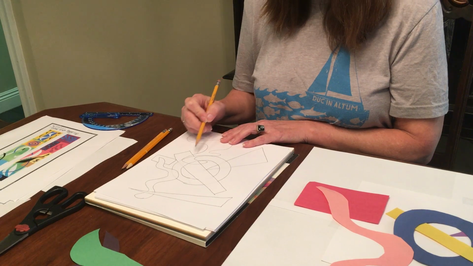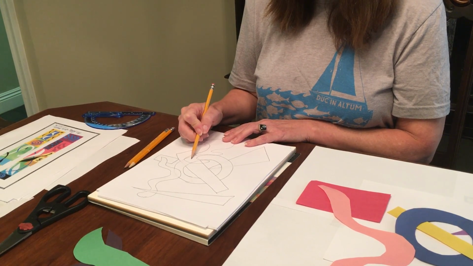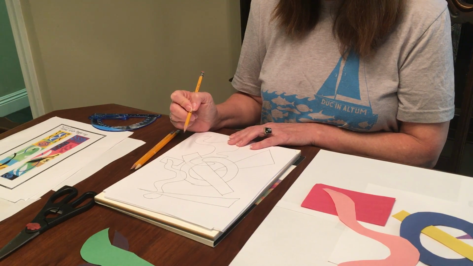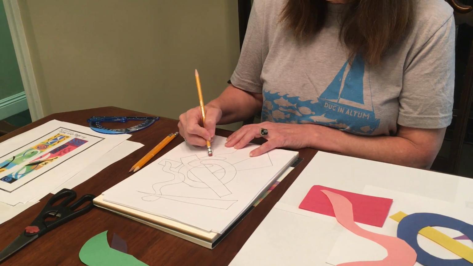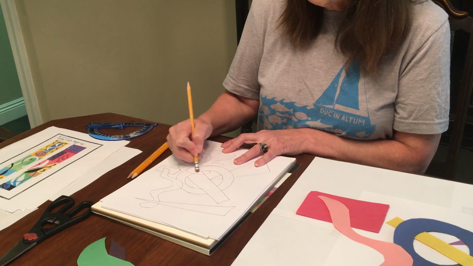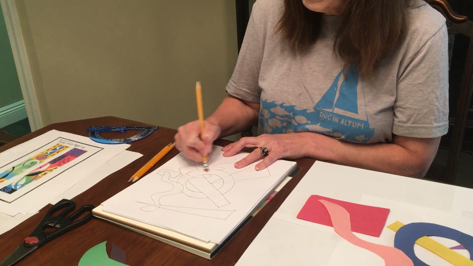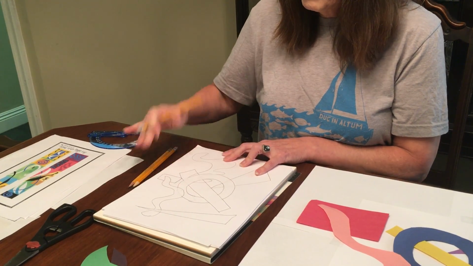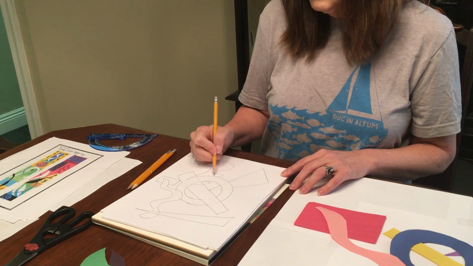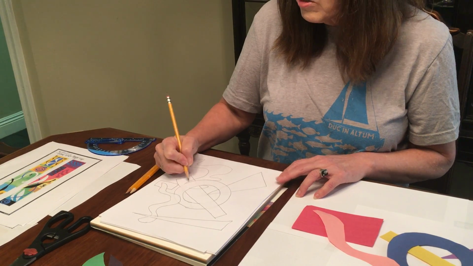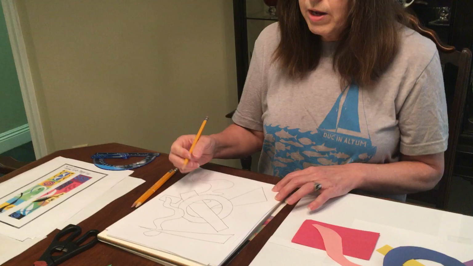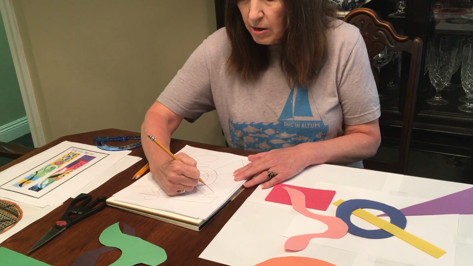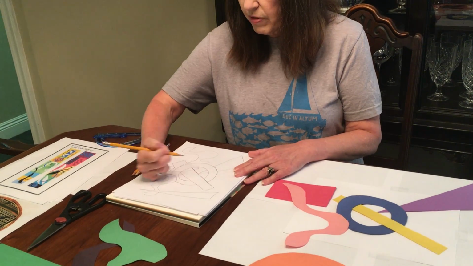So now I have to look and see, is my organic shape on top or underneath? And I think I will make it underneath. So I need my circle to show and not my organic shape. All right, there we go. And then I can come back. So once you've put all the shapes you want, then you can come back and really start darkening up these lines because you're not going to need to erase anymore at that point.